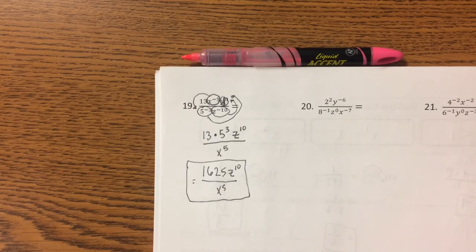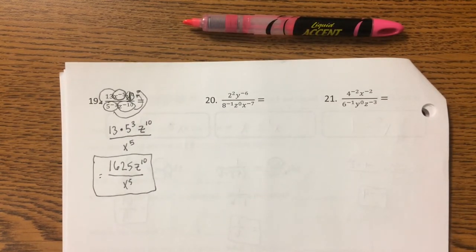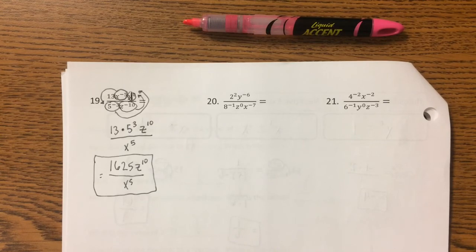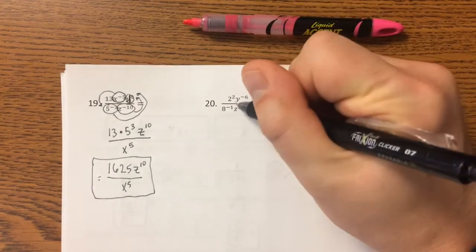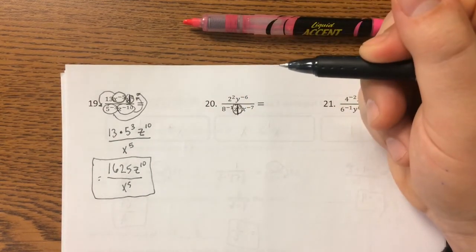All right, number 20. So there's a lot going on here. These are the kind of problems that can be on your STAR exam, where you have a bunch of random stuff and you just got to know where all the variables end up. So first thing that jumps out at me is this z to the 0th. That's a 1, right?